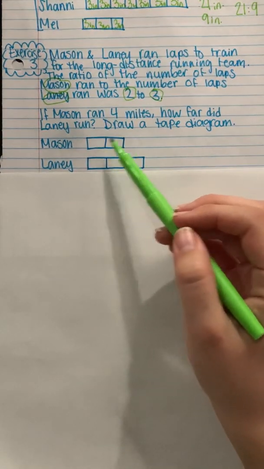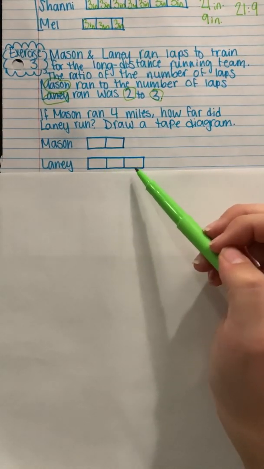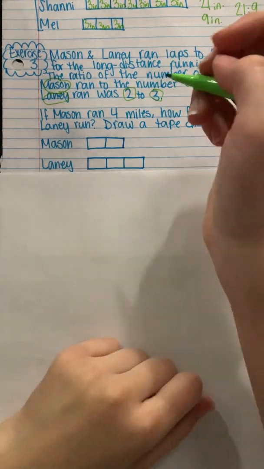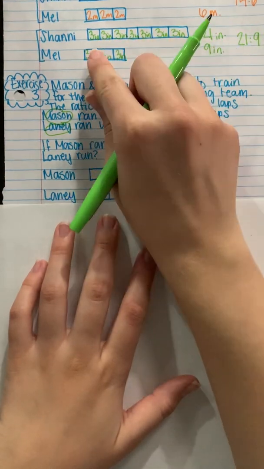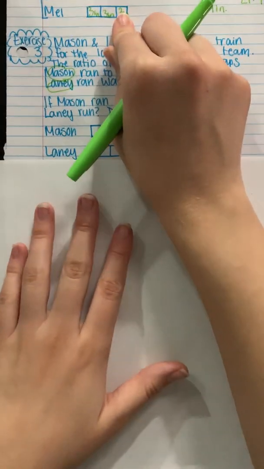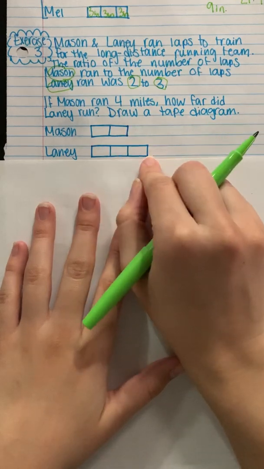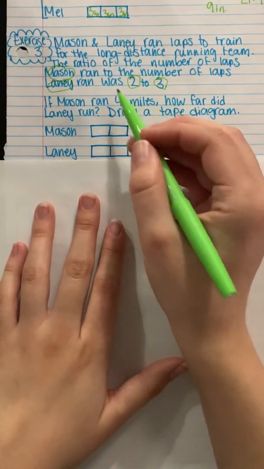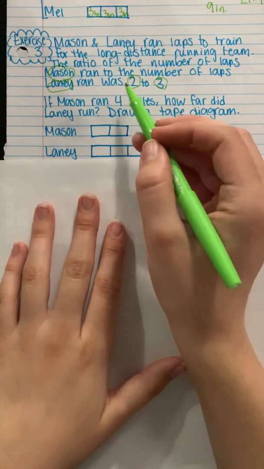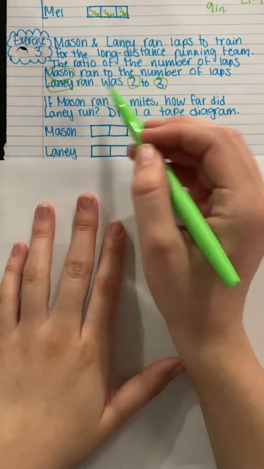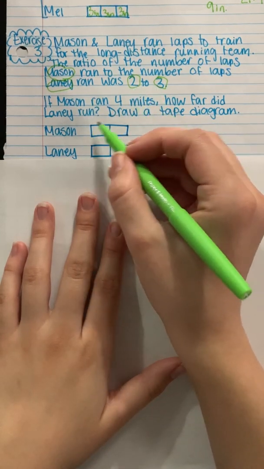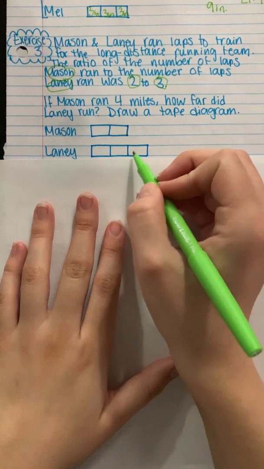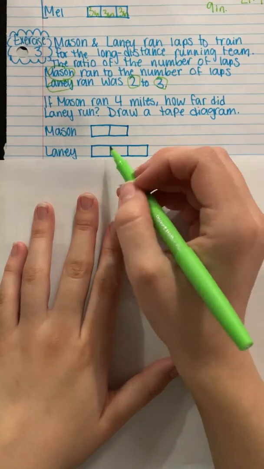Okay, so we can use the same unit in each of our boxes here to figure out this problem, just like we practiced in the previous boxes up here. Every single number that we put in for the whole problem was the same. So here I have to plug in the same number in each box. And we already used the ratio from this part of the problem up here. Mason ran to Lainey's running was 2 to 3. So here's Mason's 2 and here's Lainey's 3. We use the ratio to set up the tape diagram.